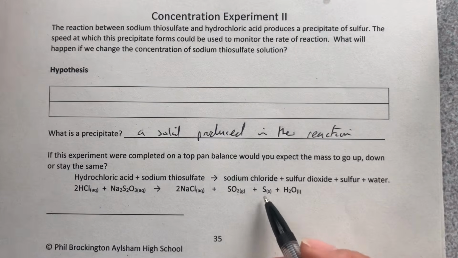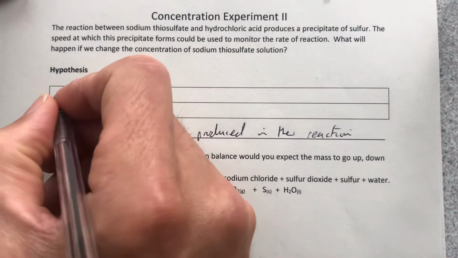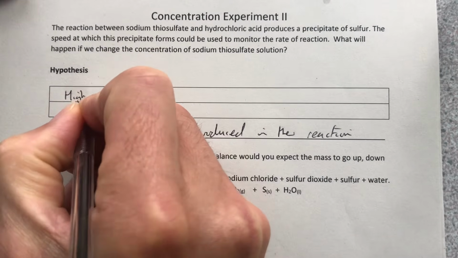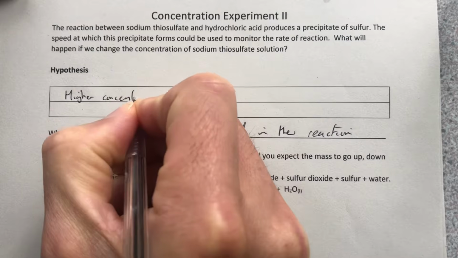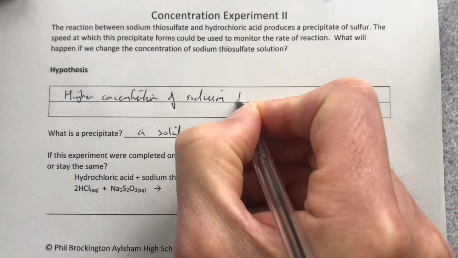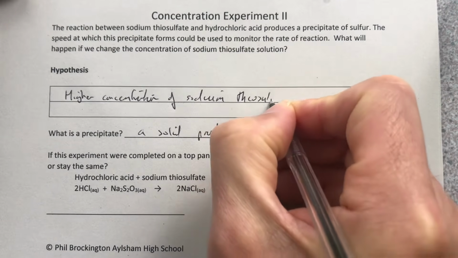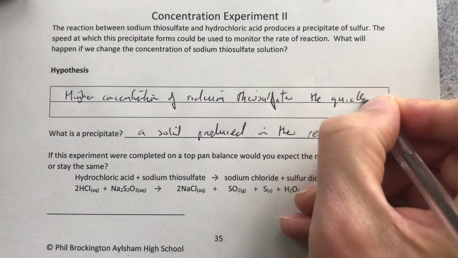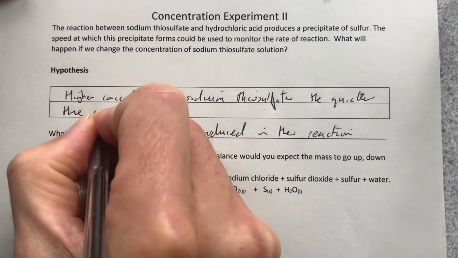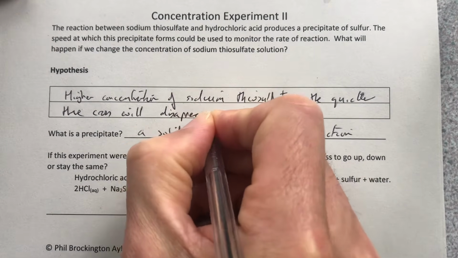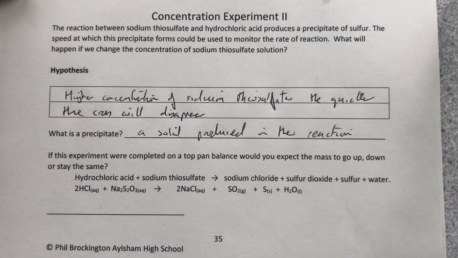Quickly, a hypothesis, because we're changing the concentration of the thiosulfate. The higher the concentration of sodium thiosulfate, the quicker the cross will disappear, because the quicker the sulfur will be produced, because the quicker the reaction will go, and that's obviously because of particle theory. We'll possibly talk more about that later.